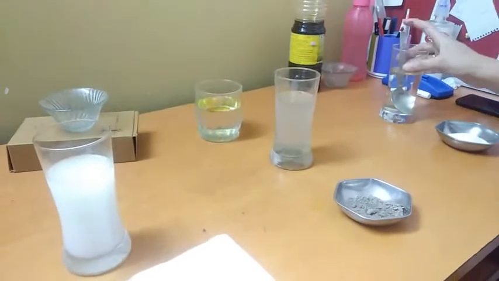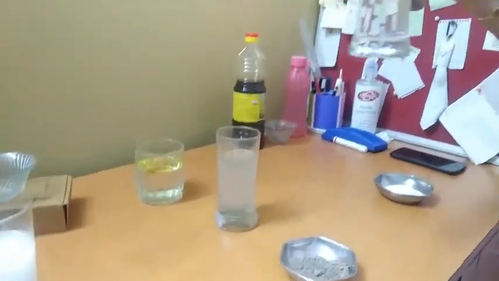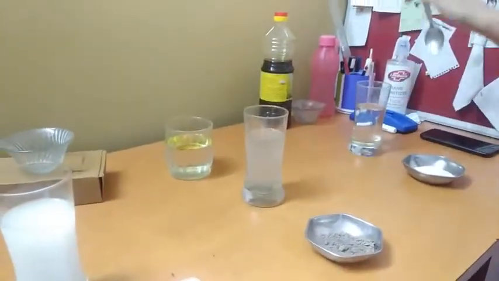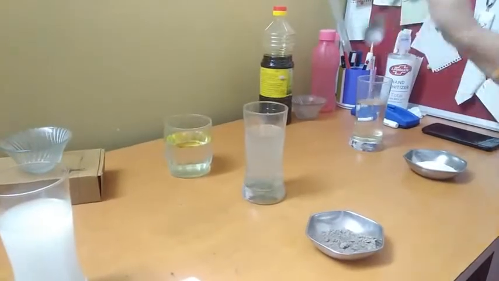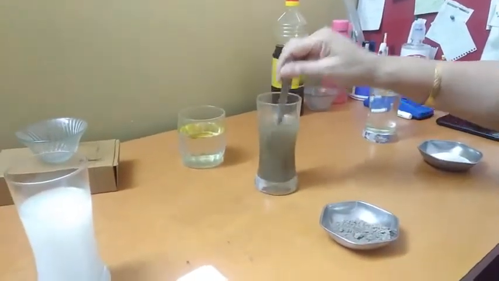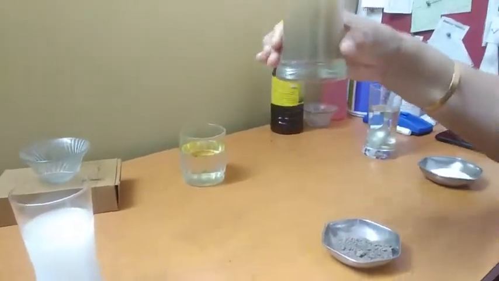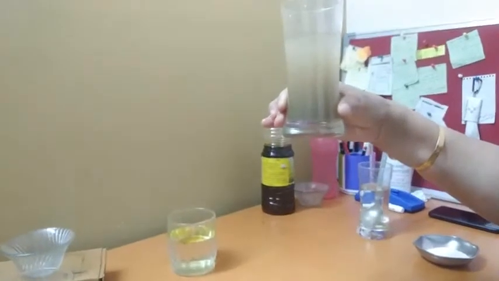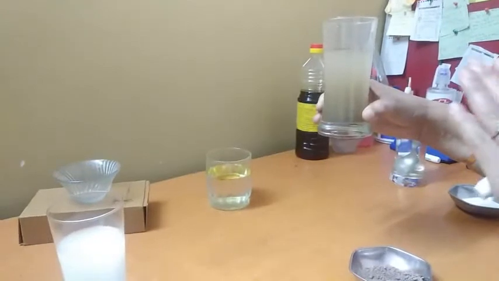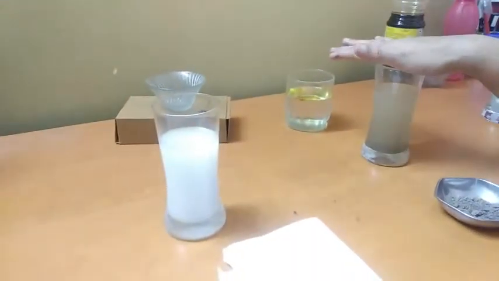Now the very first one is particles of the salt are not visible with the naked eyes. We cannot see the particle, so particle size is very small. Now here when I am mixing it, the particle size is clearly visible with the naked eyes. Have a look with the naked eyes, and after some time it will settle. So the particles are suspended. Okay, so it's a heterogeneous mixture and this is known as suspension.